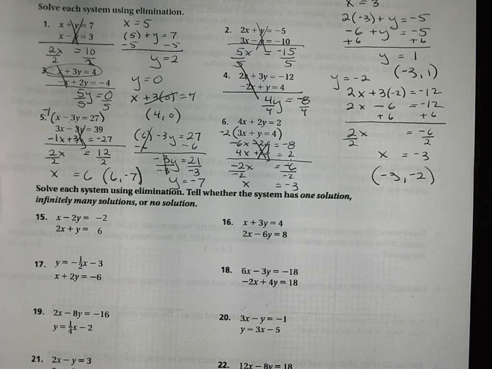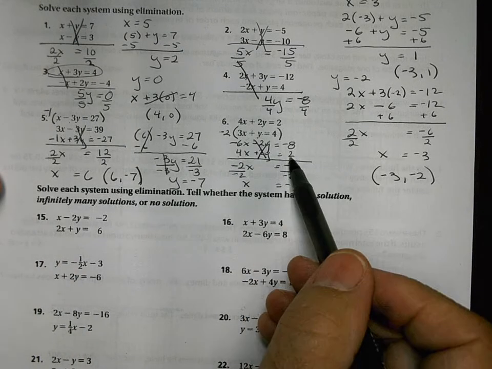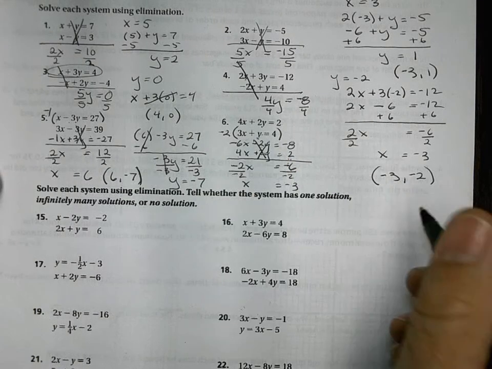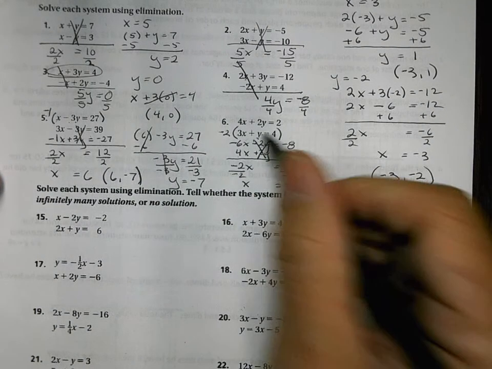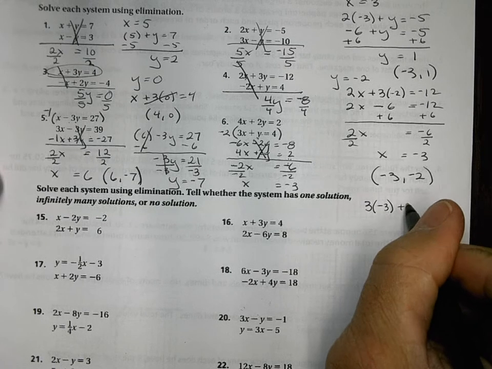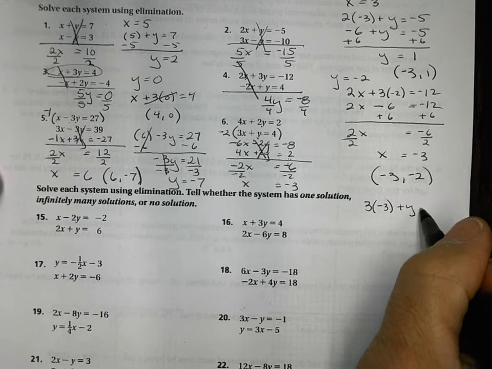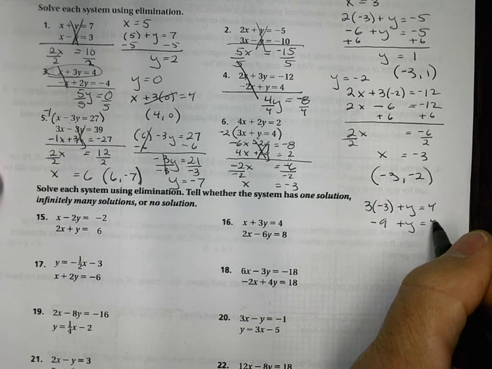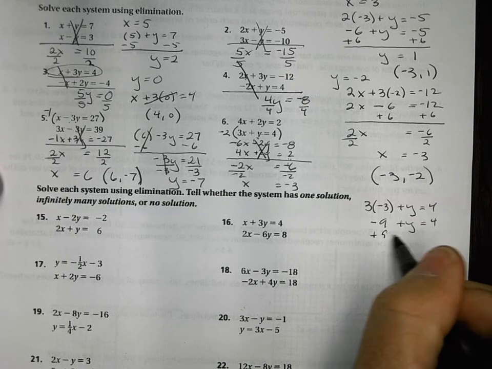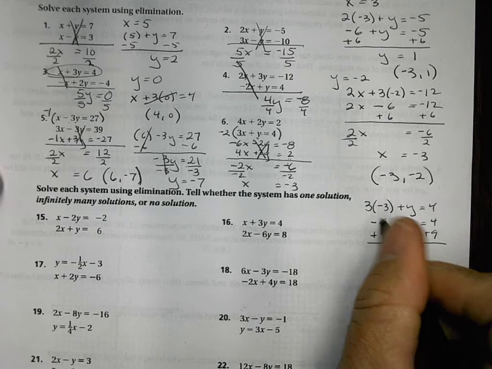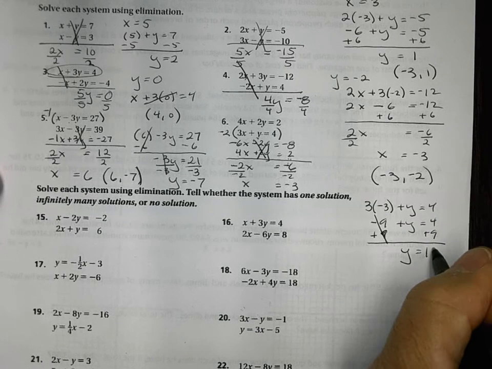All right, now that we have negative 3, I can choose any of these 4 equations. I think I'm going to go with this one because y has a coefficient of 1. So I'll go 3 times negative 3 plus y equals 4. I get negative 9 plus y equals 4. I have to add 9 to both sides, and I get y equals 13.